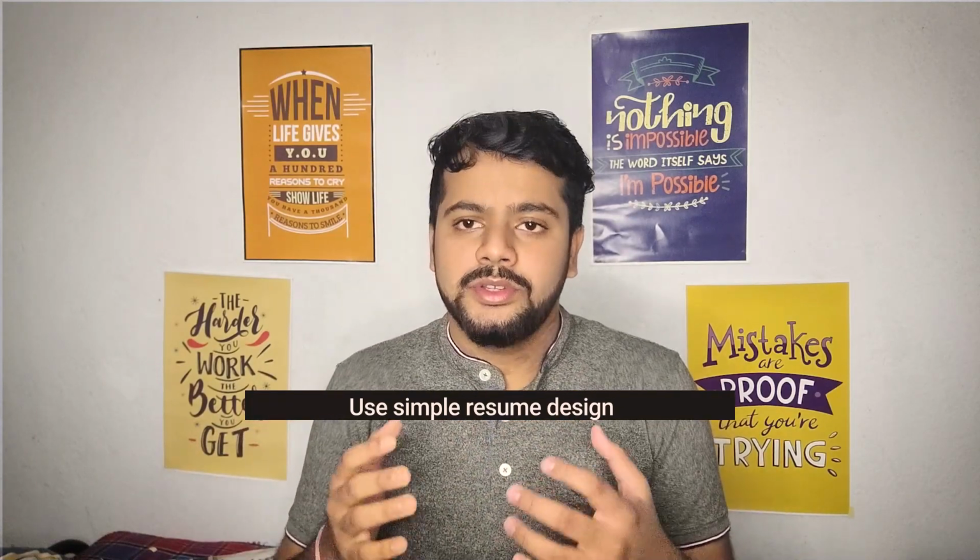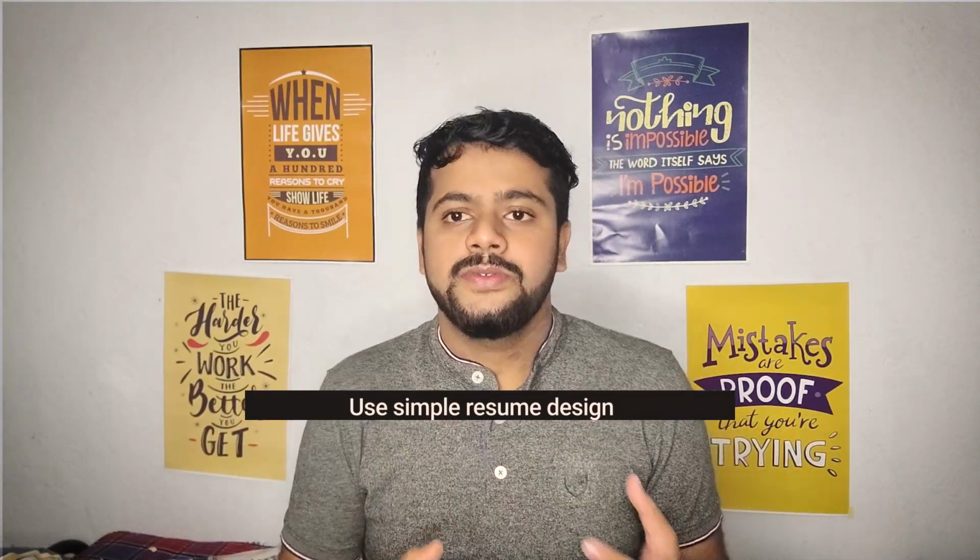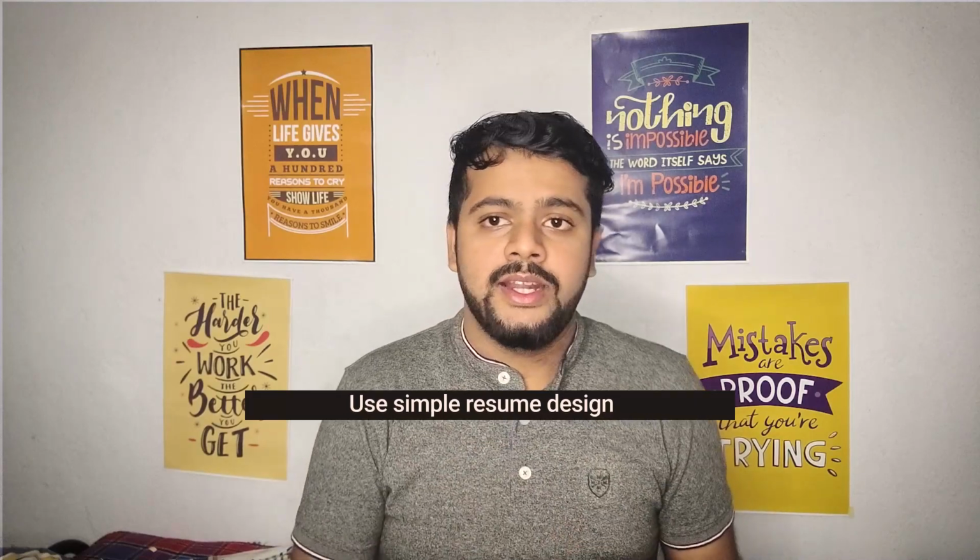It is recommended that you use a very simple design, because if you use complex design or unusual formats, that will not only confuse the ATS but also annoy the recruiters, because they're accustomed to scanning the entire resume to find a particular piece of information, and that is quite easy with a very simple format. The next thing to remember is to avoid using charts, graphs and images, because they are not detected by the ATS.